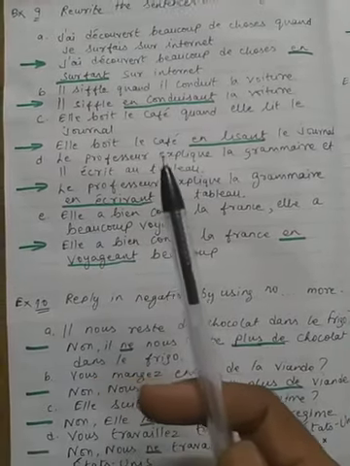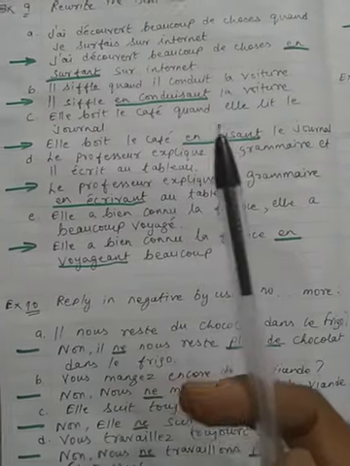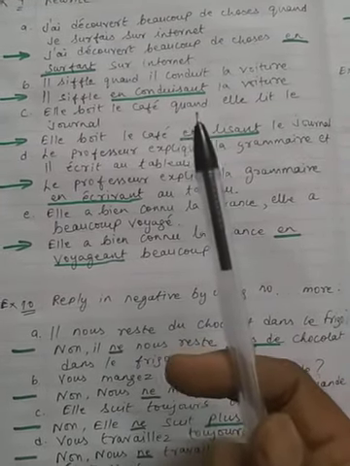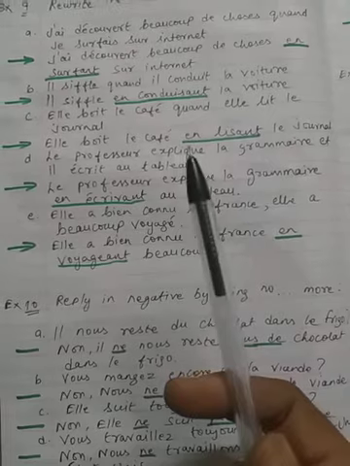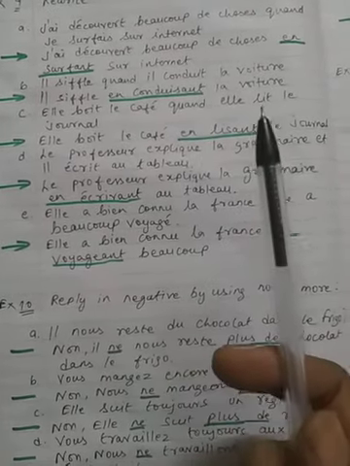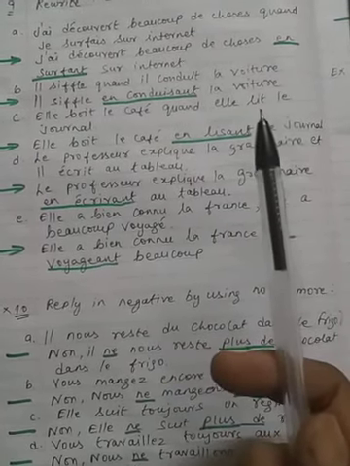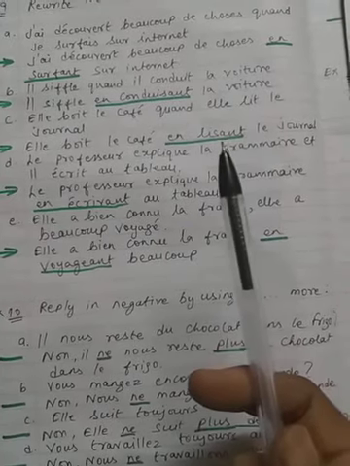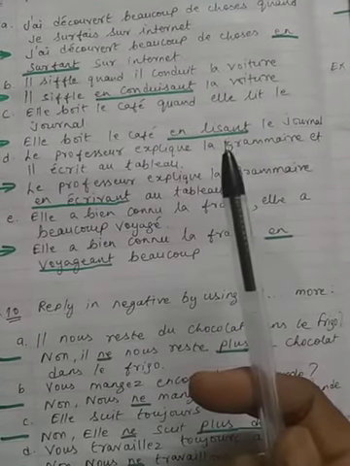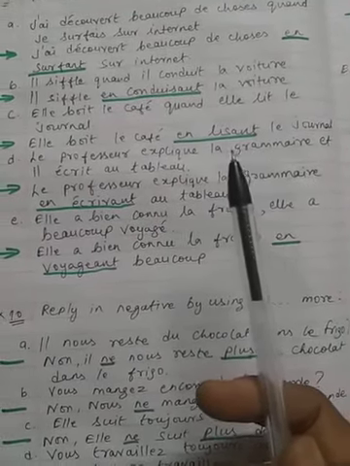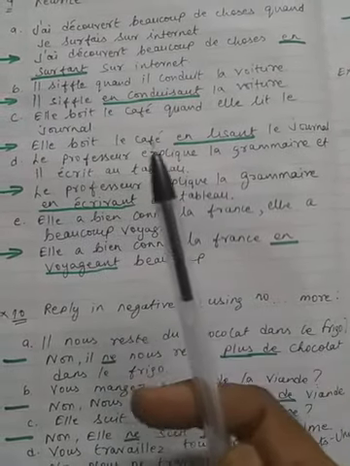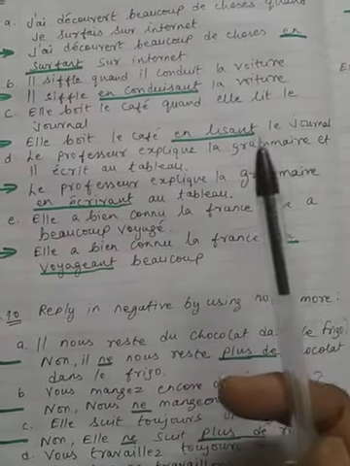Elle boit le café. She drinks coffee. Now, "en" will be the preposition, and the subject will also be dropped. Put the preposition en. What verb is this? Lire, lead verb. The new conjugation is lisons. So cut the ons, add ant. En lisant. She drinks coffee while reading the newspaper.